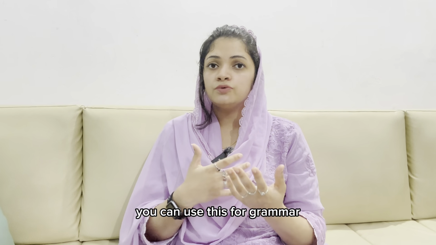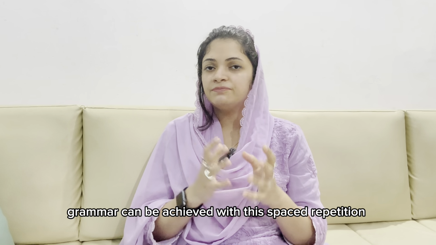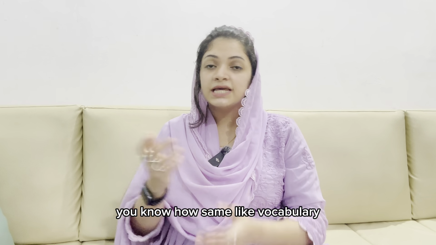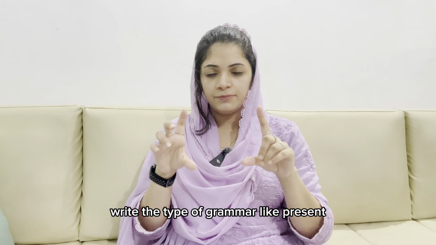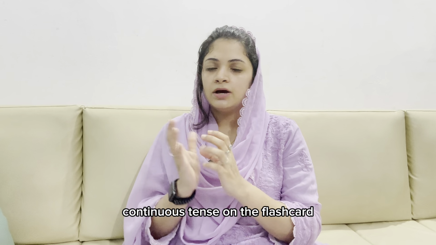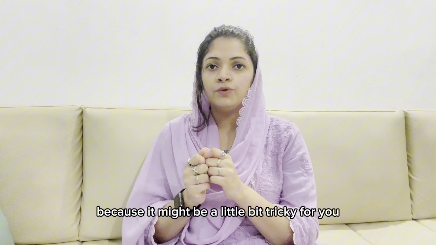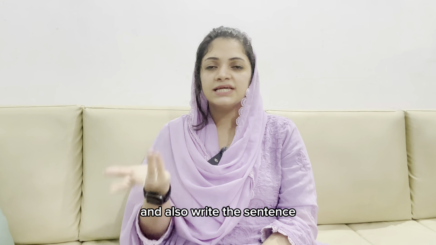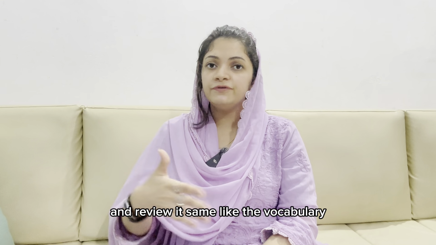Also, you can use this for grammar, not only for vocabulary, even grammar can be achieved with this spaced repetition. You know how? Same like vocabulary, make flashcards for grammar. Write the type of grammar like present continuous tense on the flashcard and write its explanation, because it might be a little bit tricky for you if you don't have those explanations in there. And also write any example sentence for present continuous tense, and review it same like the vocabulary.